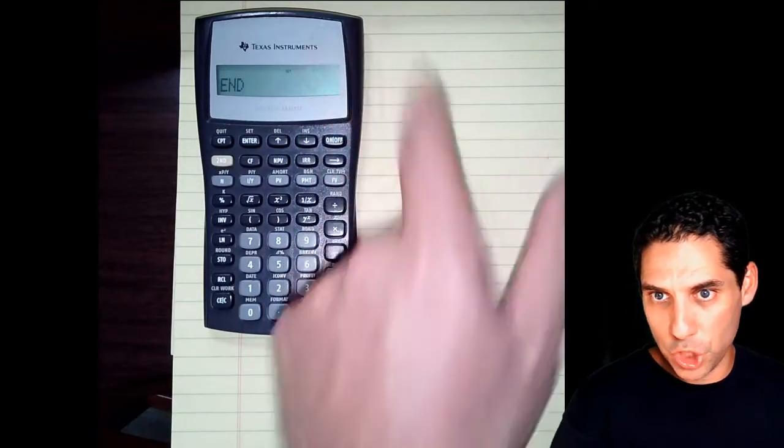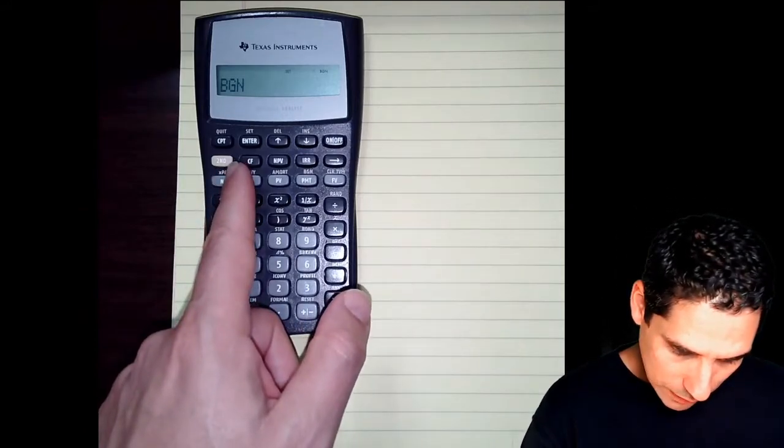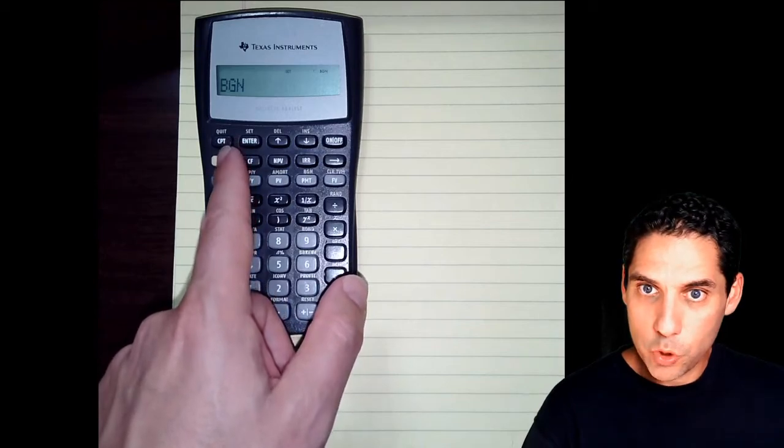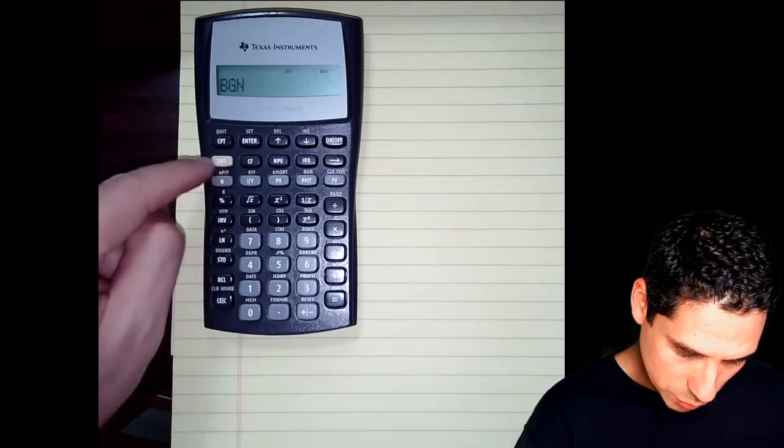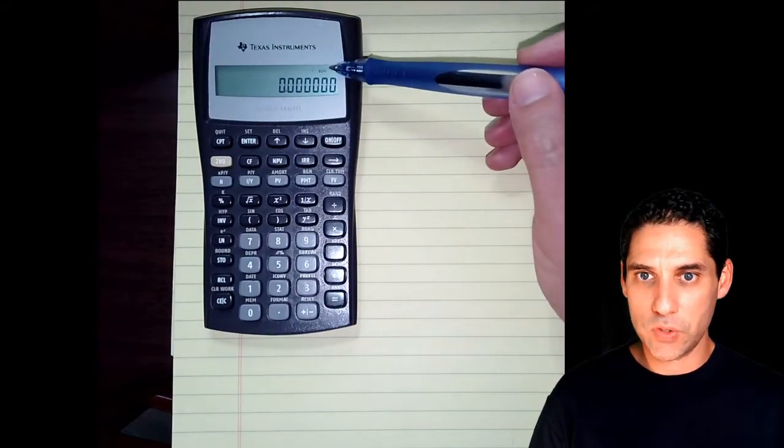It says here, see, you can use the set button to change. Set is here in yellow above enter. So I do second enter. Now it can be beginning, but I need to quit to go back to the calculator and set it at beginning. So I'm going to do second CPT, which is quit. So now it's set for annuity due, and you can see here written BGN. So that's a reminder that this is set for annuity due.